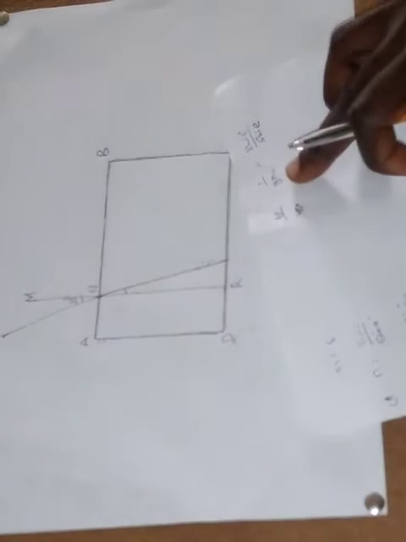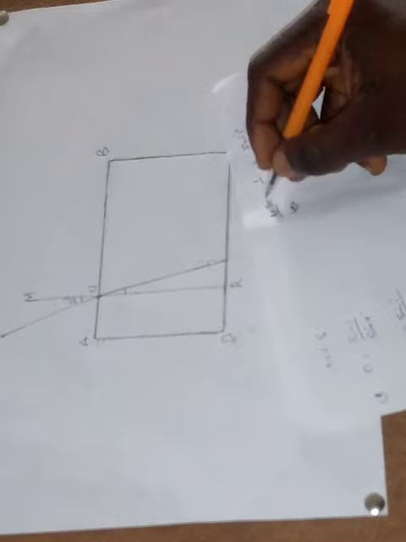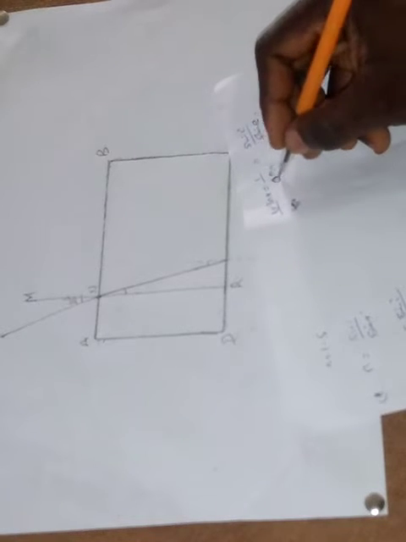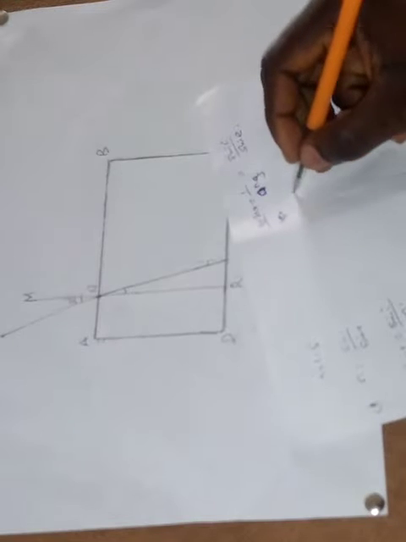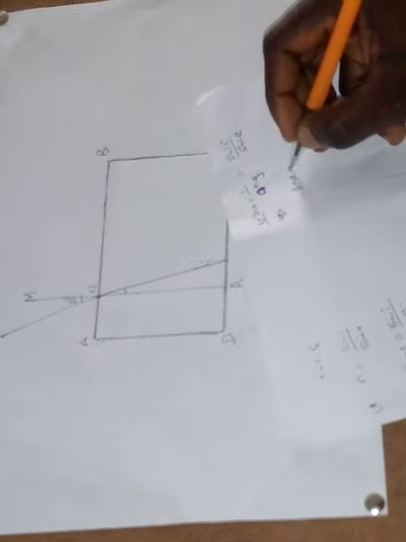So what am I looking for? The emergent ray. So remember that the refractive index from glass to air is equal to 1 over the refractive index from air to what? Glass. So that will give us the refractive index equals 1 over 1.5 equals sine i over sine e.